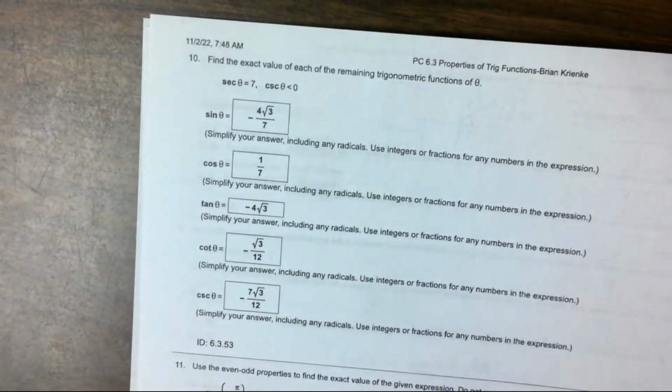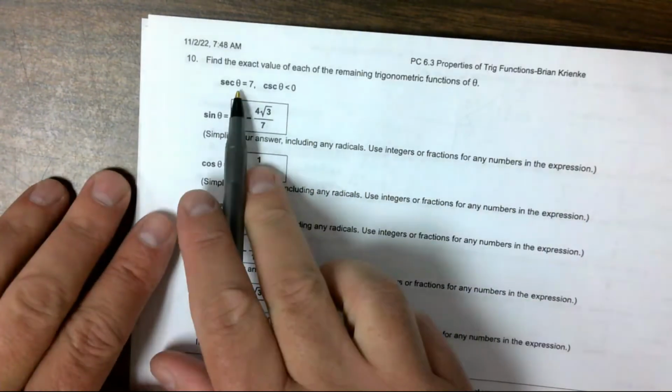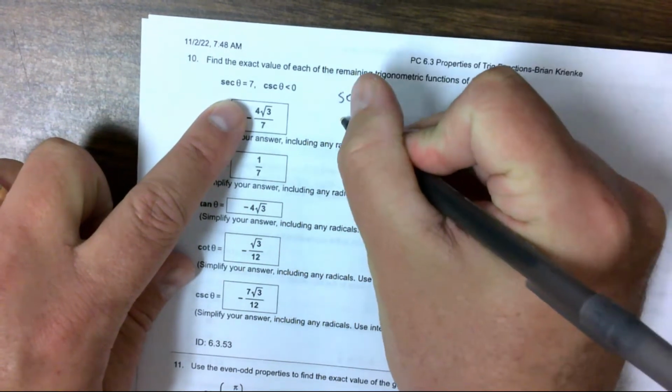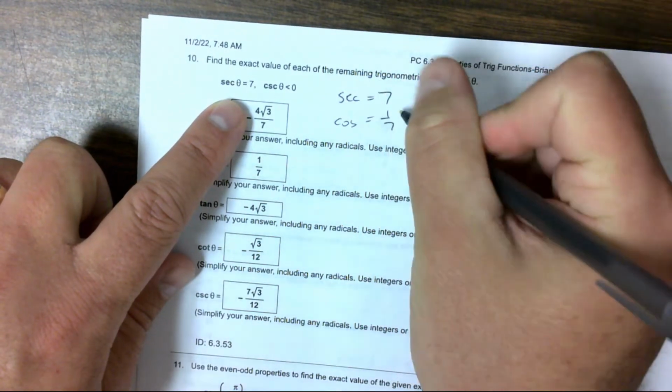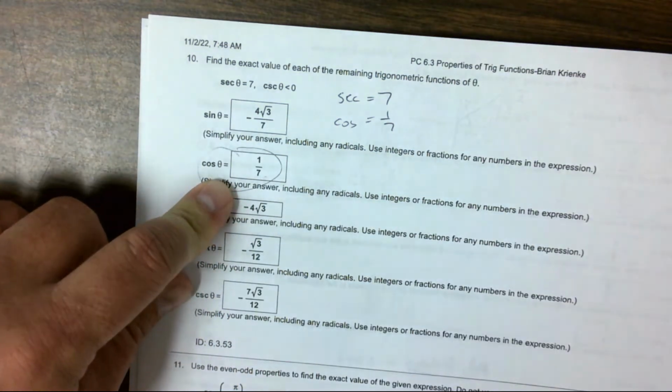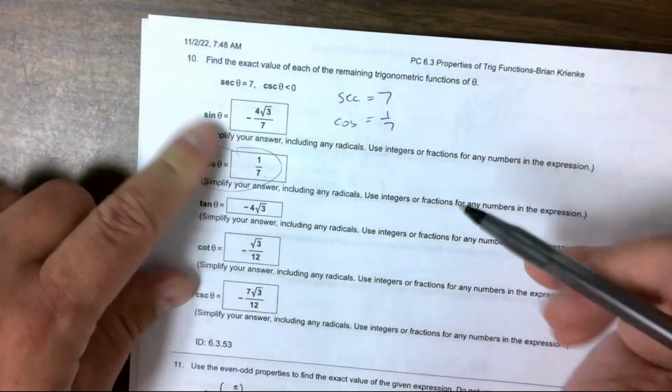Okay, on this one, we know secant is 7, which means cosine is 1/7, which is like that answer. Because remember, they're inverses.